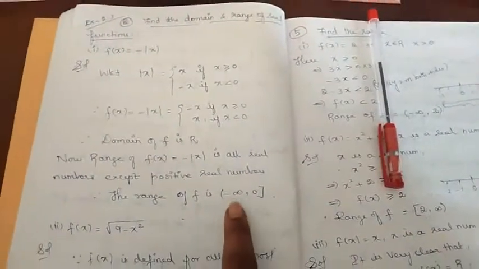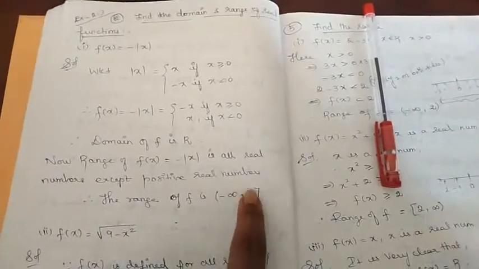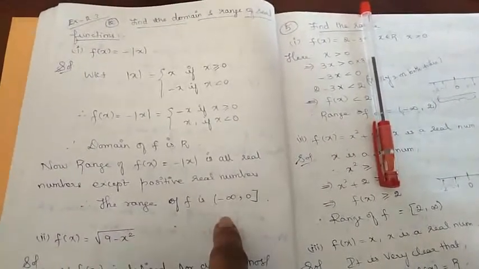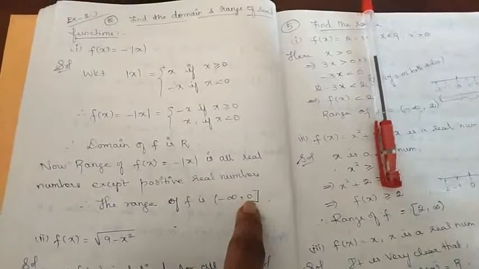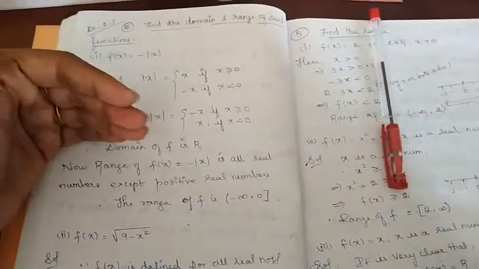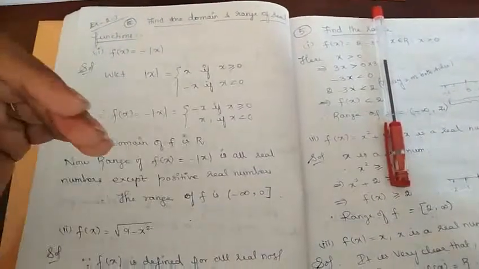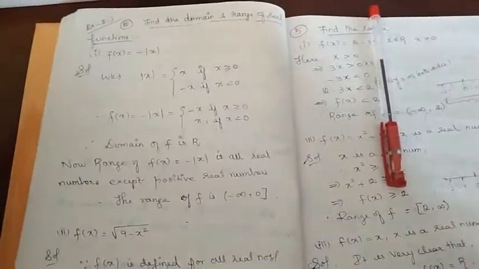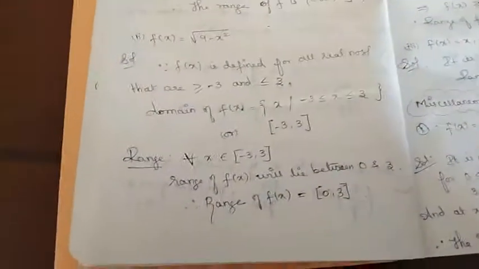So the range is minus infinity comma 0, where it is closed at 0 and open at minus infinity, because 0 is included there. Alright, this is how you have to analyze a problem, and then you have to give the domain and the range. Right, now let us see one more example.